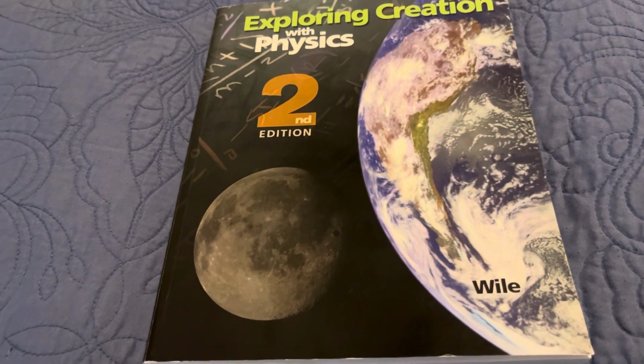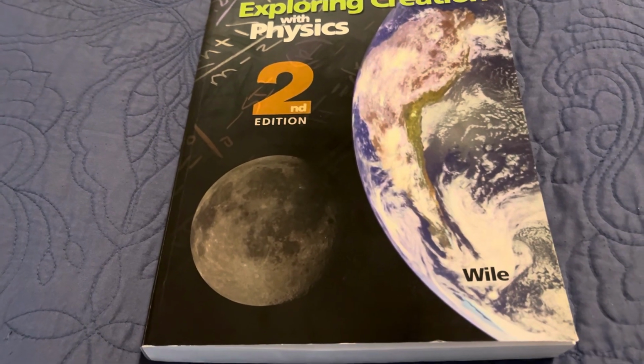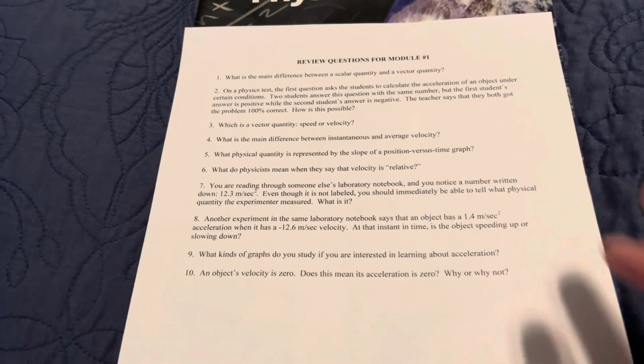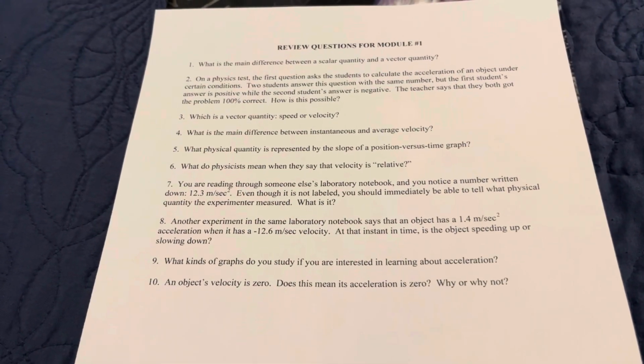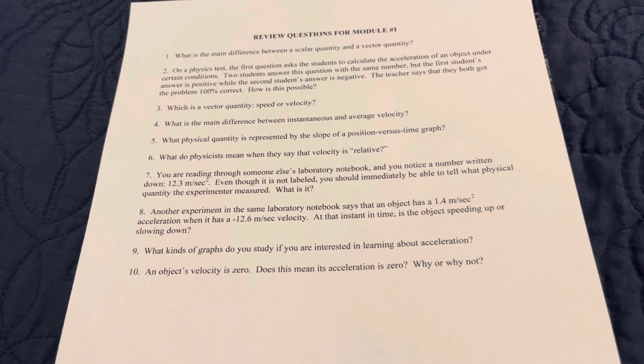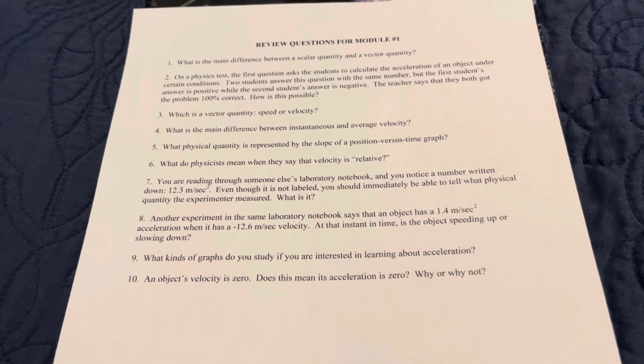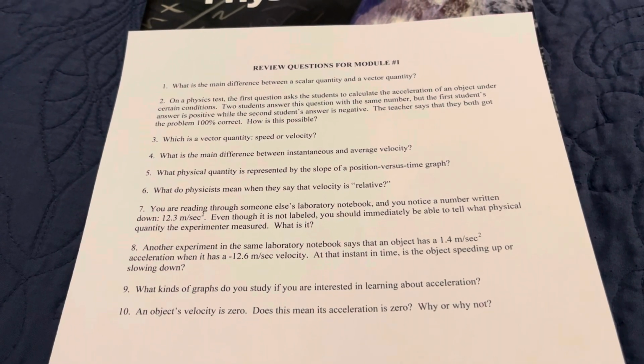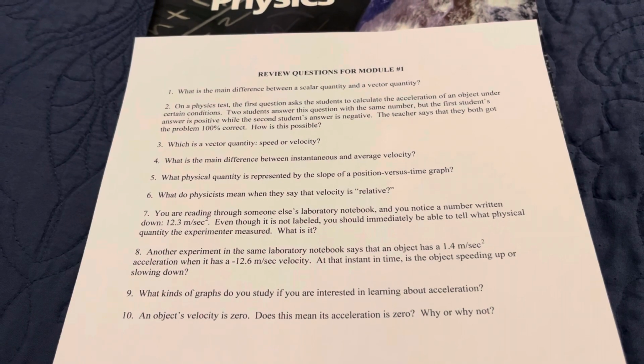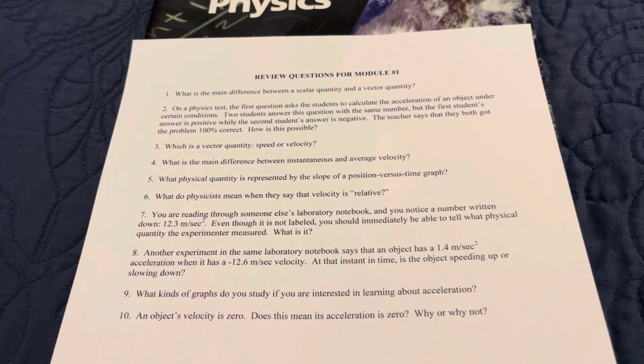Okay guys, I wanted to go over the review questions for module 1 with you. So I have them listed right here. Number 1 says, What is the main difference between a scalar quantity and a vector quantity? Like we talked about in class, remember a vector quantity has information about direction while a scalar does not, okay?